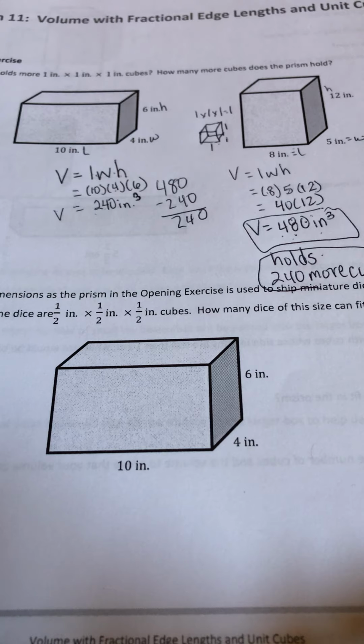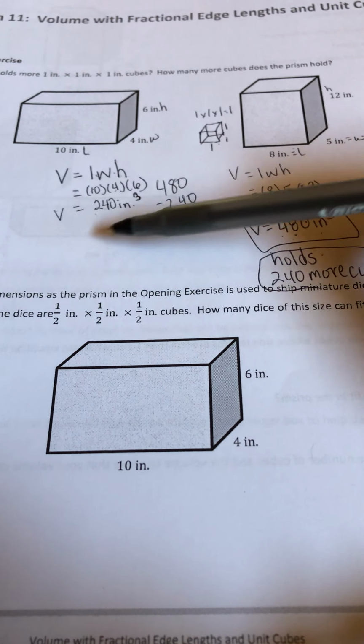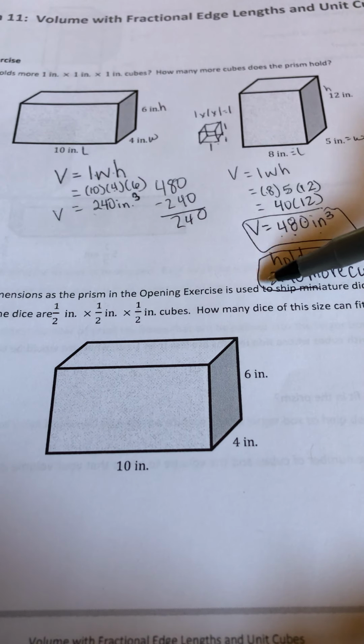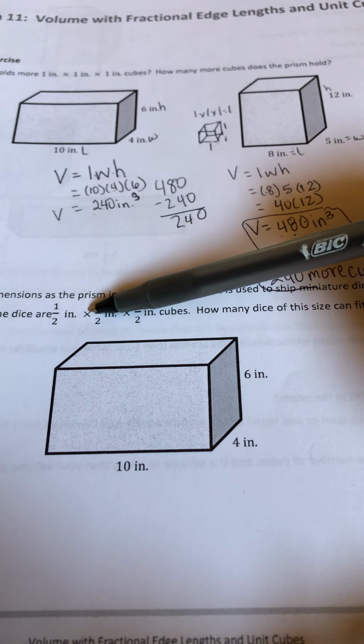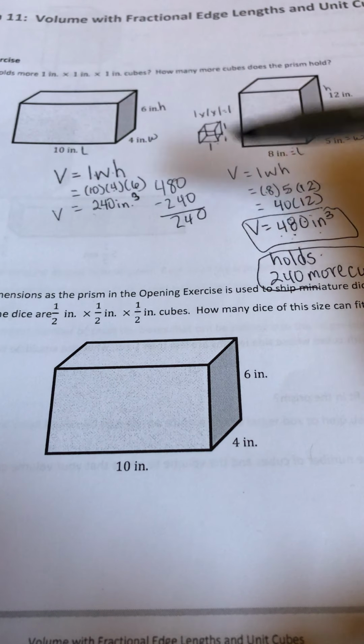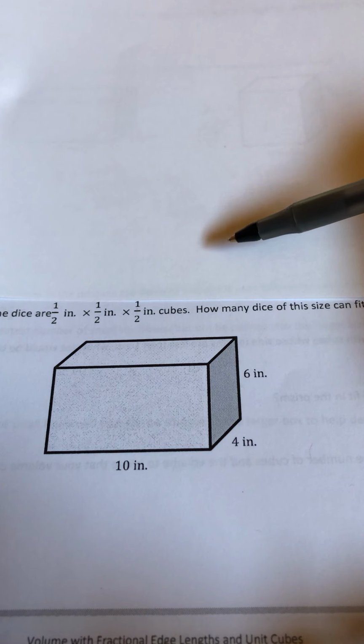Okay, the next one down here. It says a box with the same dimensions as the prism in the opening exercise is used to ship miniature dice whose side lengths have been cut in half. The dice are 1 inch by 1 inch by 1 inch cubes. How many dice of this size can fit into the box?